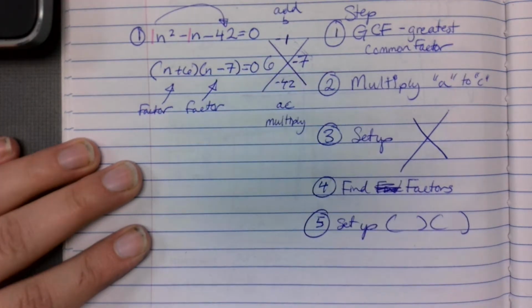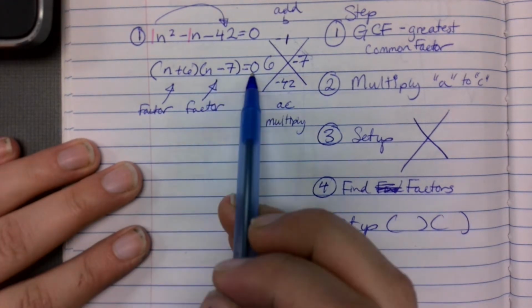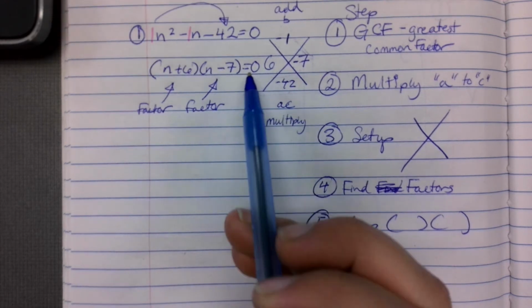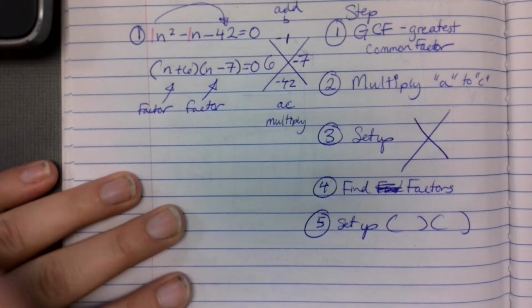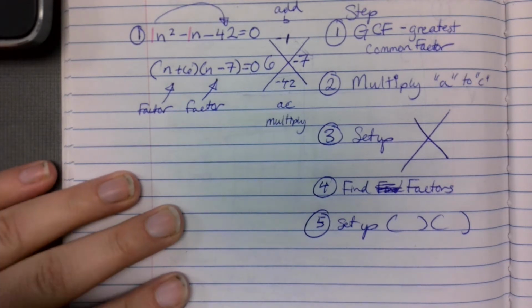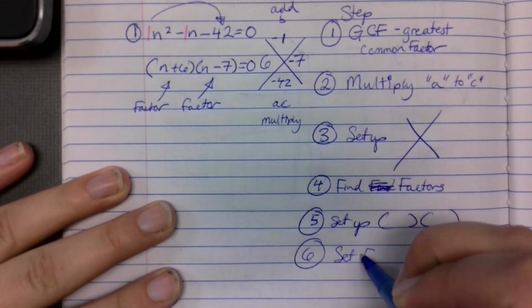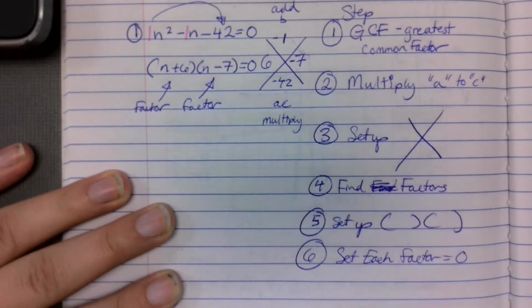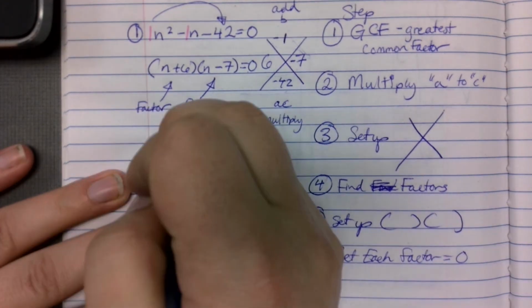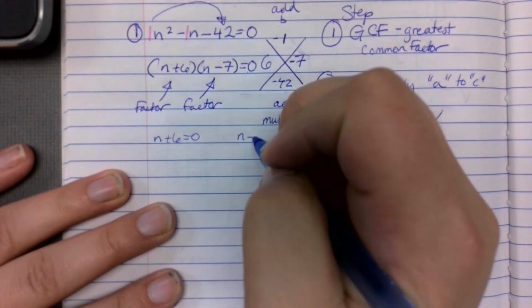Now if you think about it, when these multiply, we have to get 0 out. So think of any two numbers in the entire world. The only way you get 0 is if one of them was 0. So we're going to set each factor equal to 0. So n plus 6 equals 0, and n minus 7 equals 0. I'm going to have two equations.